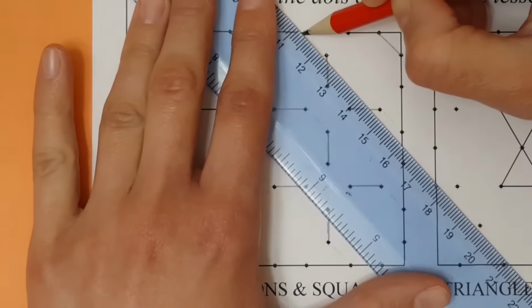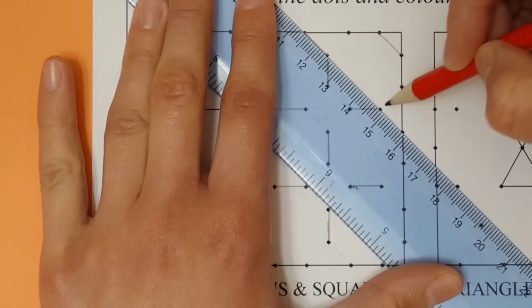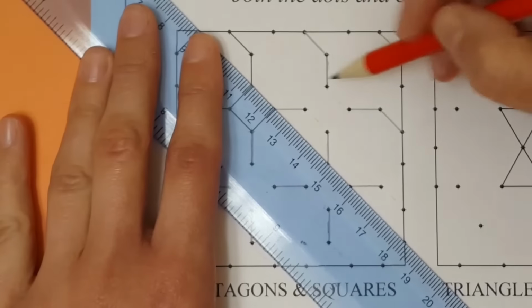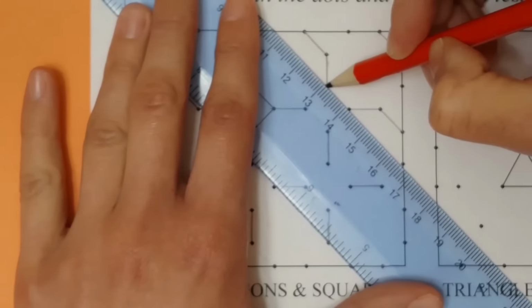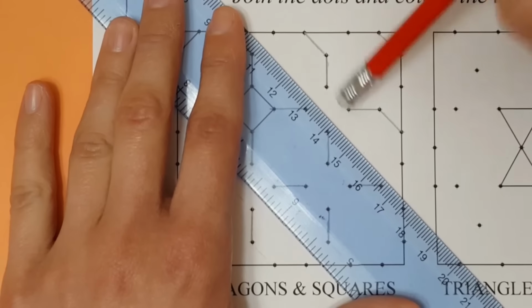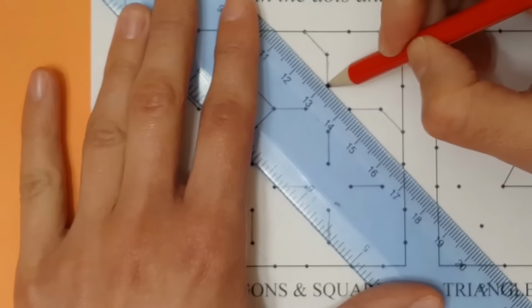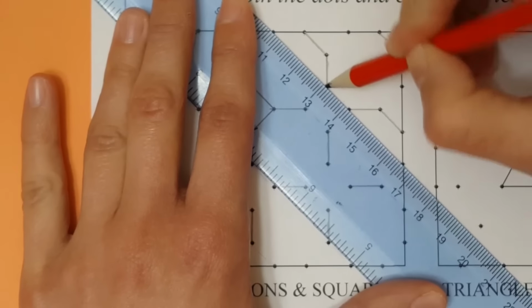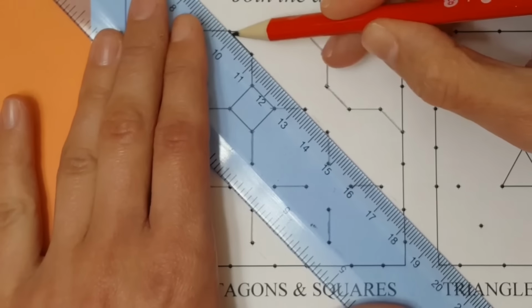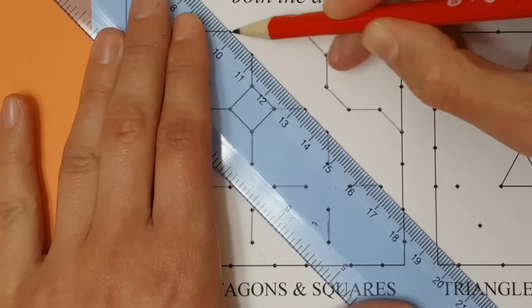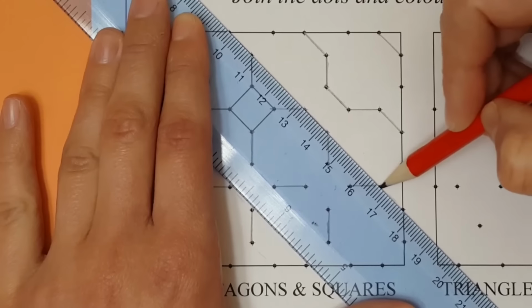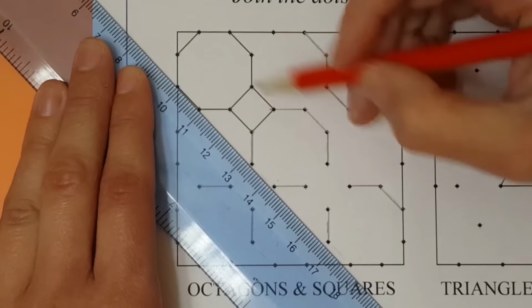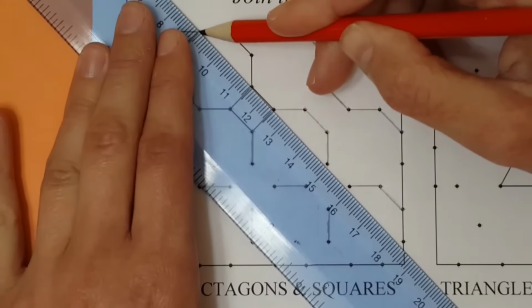Now let's start. Align your ruler with the first two lines and then draw your line. Again, second line, third line. Let's erase that mark a little bit so it won't show in our final answer. And let's continue the same way. Always please make sure that your ruler is aligned with the same line of dots.